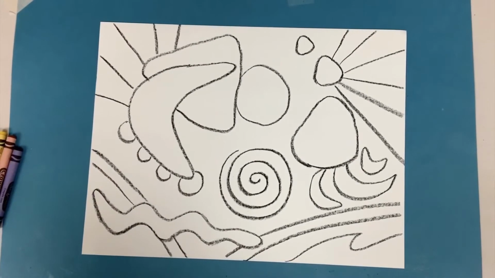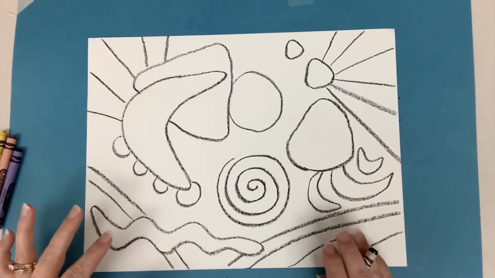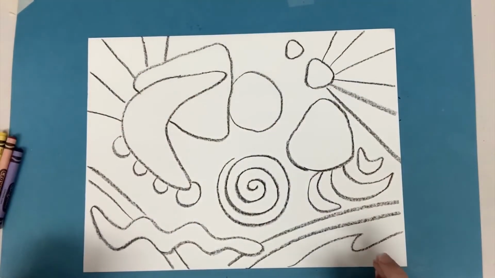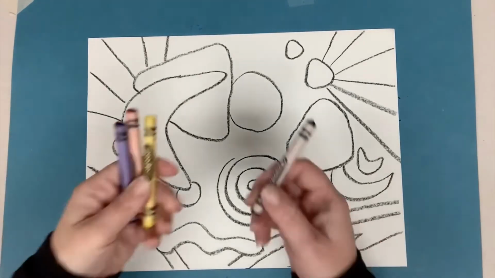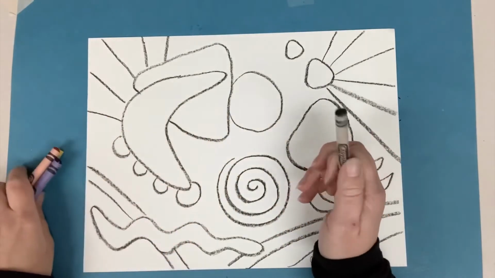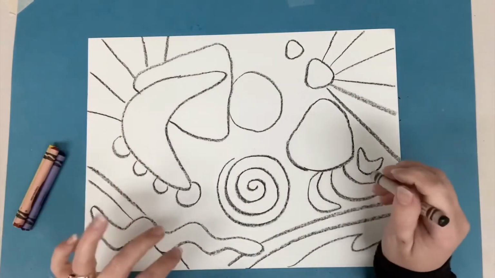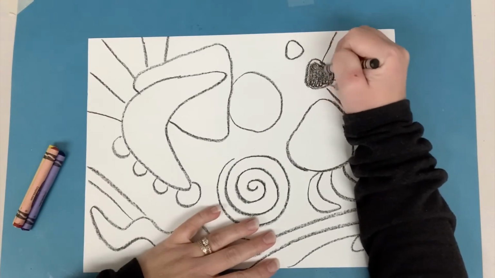All right, I filled up a lot of space on my paper. So that's one thing we want to do, is use our space, make sure there's not one big area that doesn't have anything in it. And now I'm going to use black and my primary colors to color in different shapes and lines on my picture.